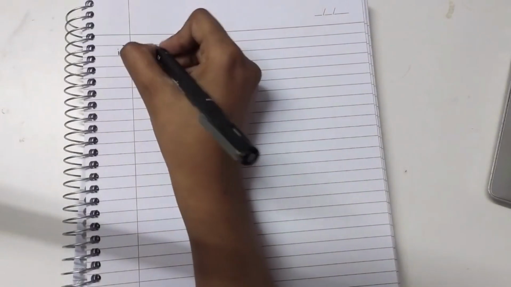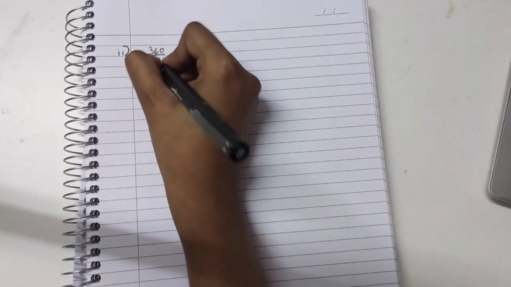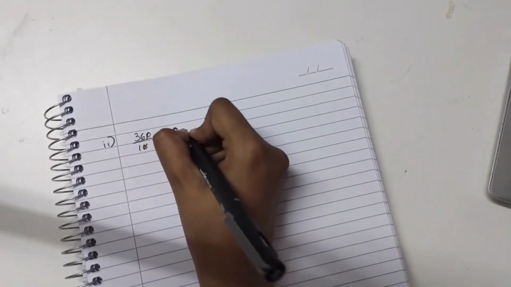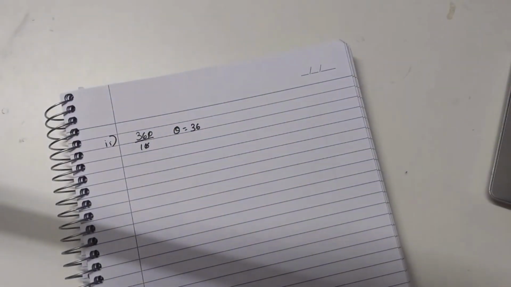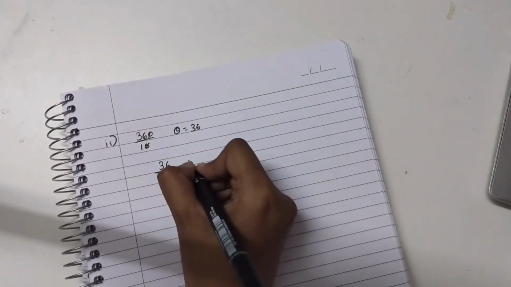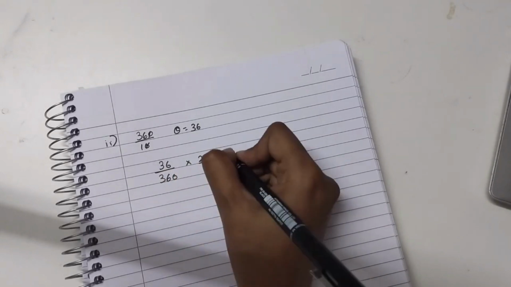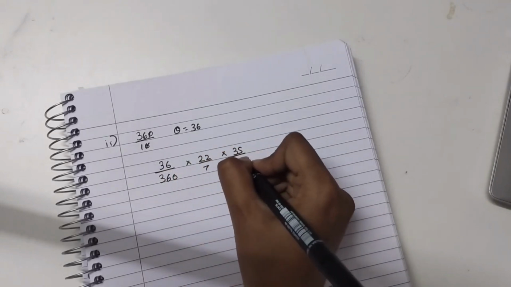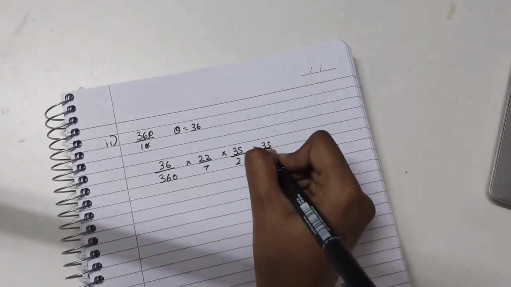In the second part of the question, they ask us to find the area of each sector of the brooch. So the angle measurement for one sector of the brooch would be 360 divided by 10. So this would be the value of theta. So the area of each sector of the brooch would be 36 over 360 times 22 by 7 times 35 by 2 times 35 by 2.